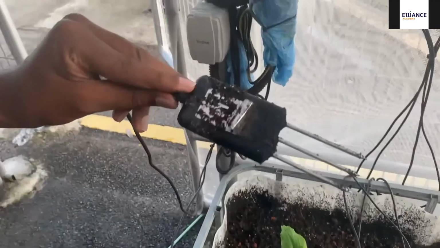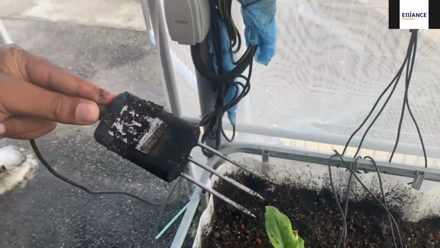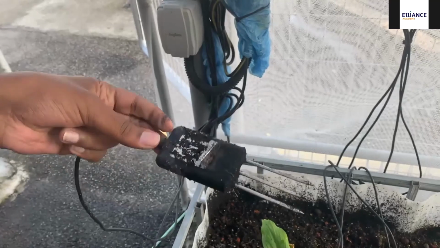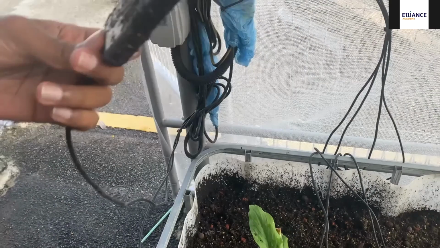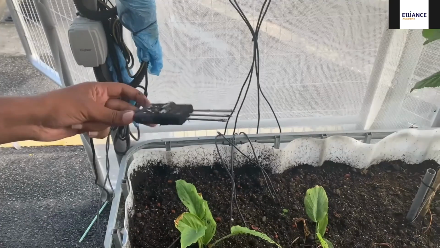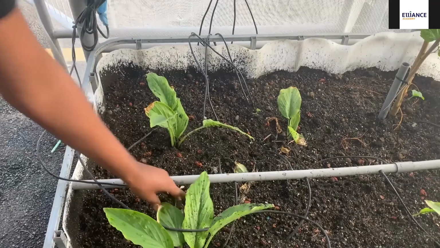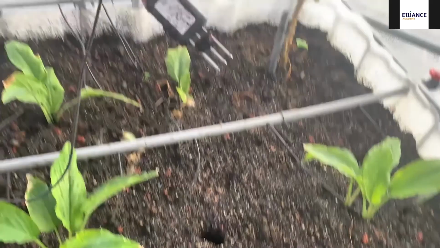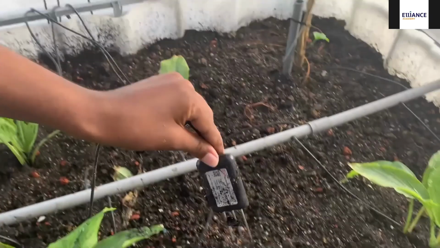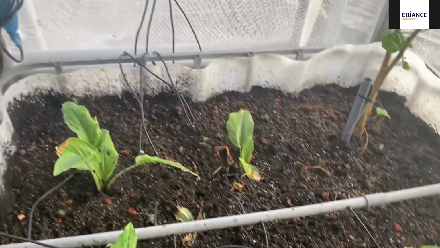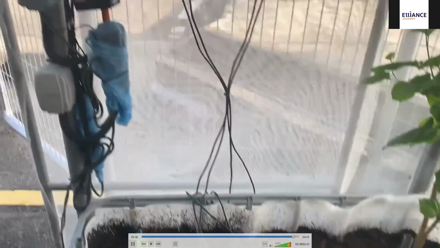So this is the sensor to read the soil moisture and also the soil temperature. So it's much unlike the sensor which we used in our project. So this is using an external power supply. It needs more than 5 volts to power up. So we have different kinds of sensors over here. So this is the NPK sensor, which will read the nitrogen, potassium and phosphorus of the soil. Then we have many more sensors. Then it's connected to our gateway here.